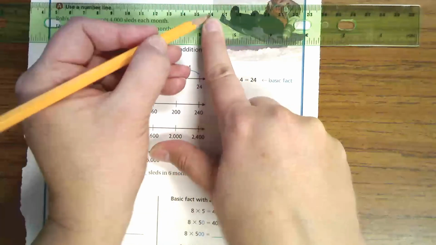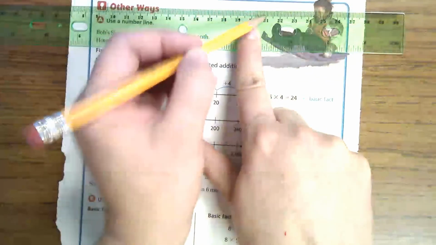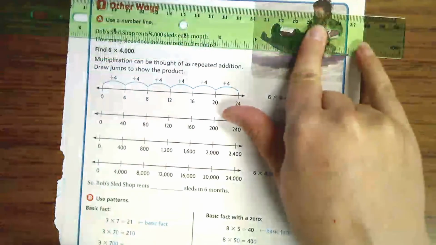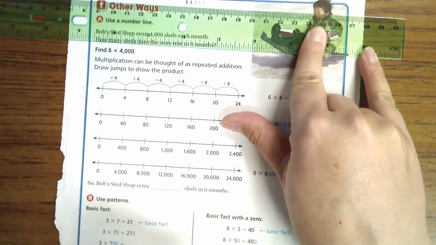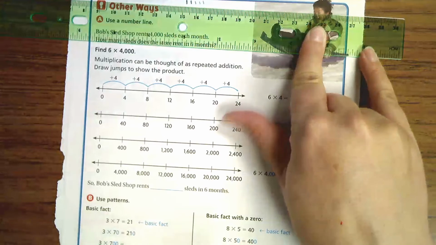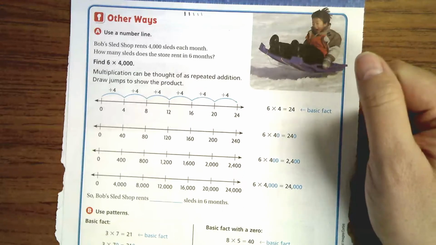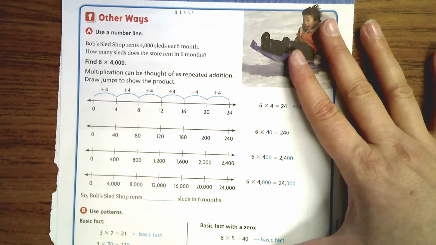And then go from there. 1, 2, 3, 4, and that puts us at 20. And then 1, 2, 3, 4. That puts us at 24. Every time you make a jump, if you put a tally on your paper, you'll know how many jumps you've made. So if you don't want to draw a number line, pull out your ruler and use that when we get to number lines. Luckily, Go Math usually draws the number lines for you. But if this is the way you choose, you won't always have a pre-drawn number line.